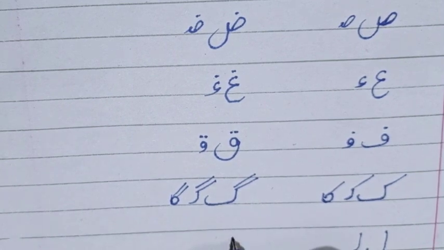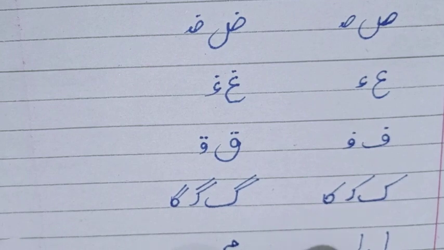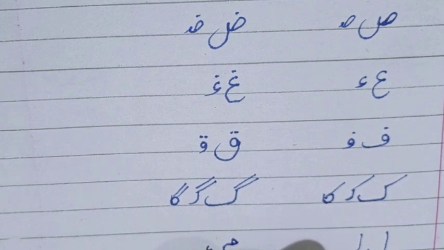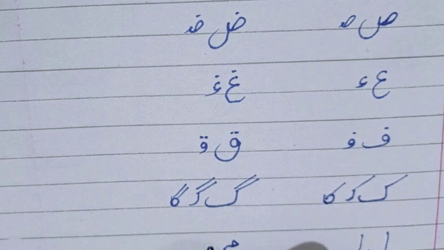Then Meem, this circle, then left side, and then downward. This is the full form. And then in the short form, sometimes this circle is made downwards, like we start from upward to downward, then we turn it on the upper side, and then we leave it up till here.